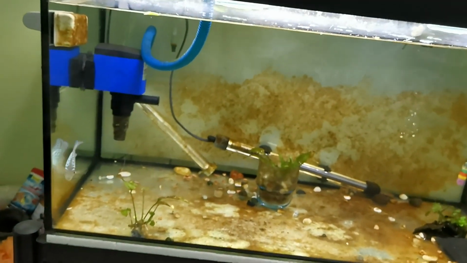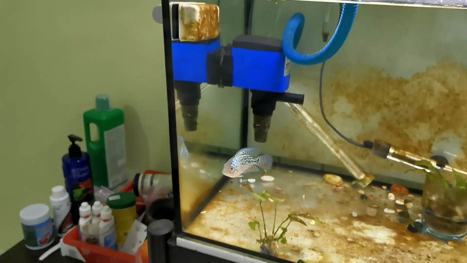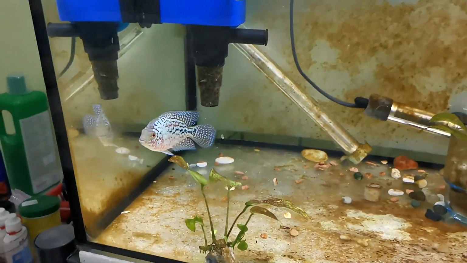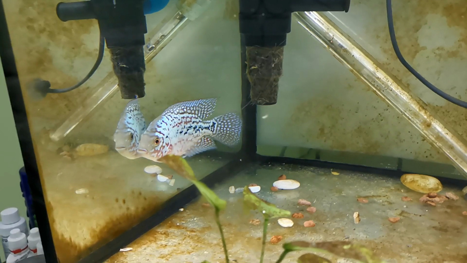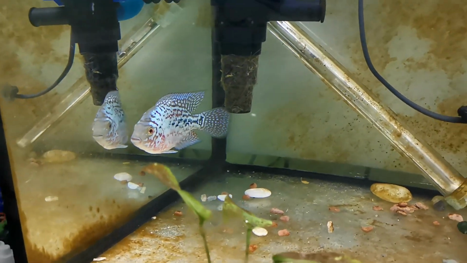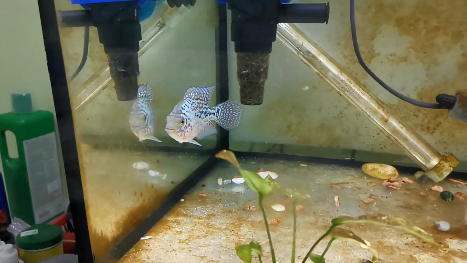And before we go there, let me show you my buddy Sprinkles. Sprinkles is my F2 Kamfa flower horn. I still do not know is it a he or a she, but it's extremely shy with the camera. As you can see, he's on high alert.